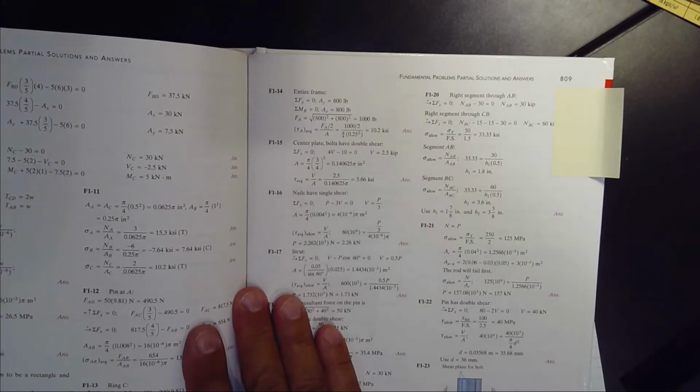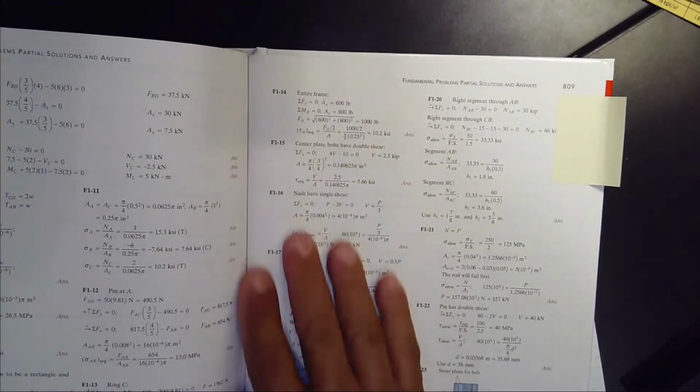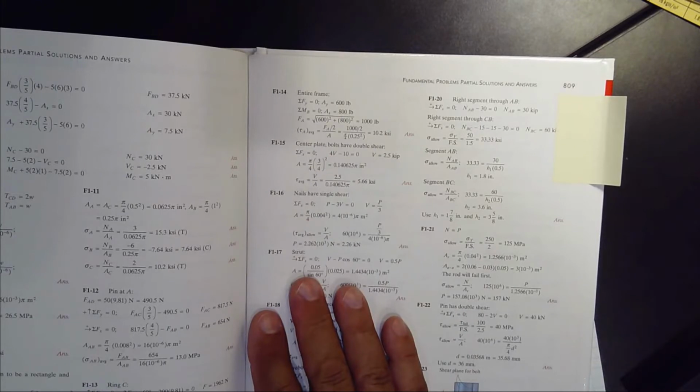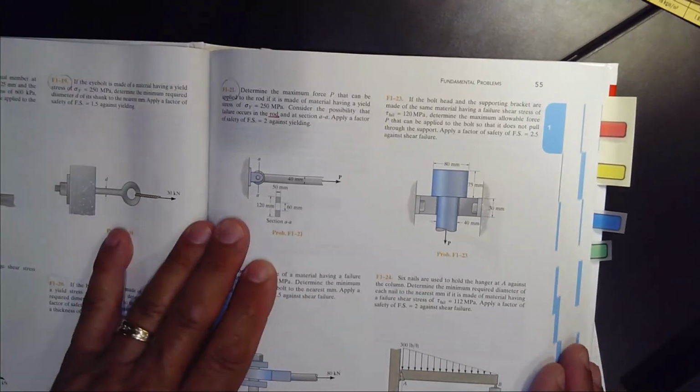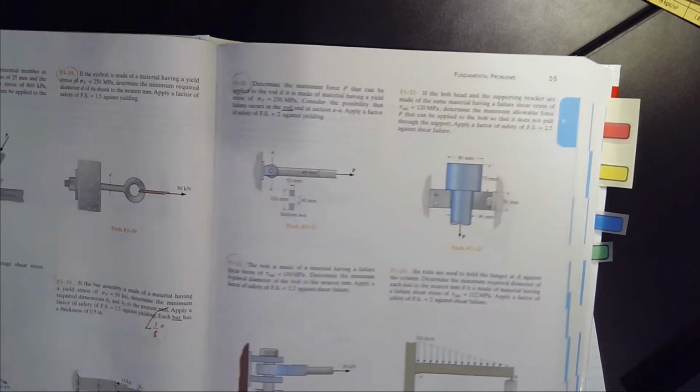Now, don't just jump to the back and see how they did it. For example, here's F1-19 right here. But the right way to do it is to try to work the problem yourself, and then check it with the back of the book to see if you got it right or what you did wrong. So try it yourself first. But still, I thought we'd work a few problems. There's plenty here for you to do as well.